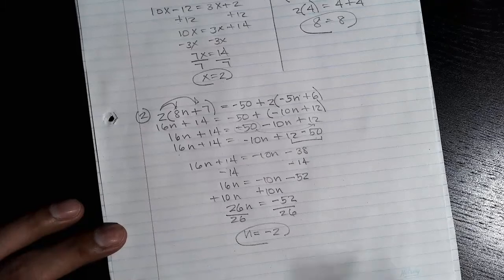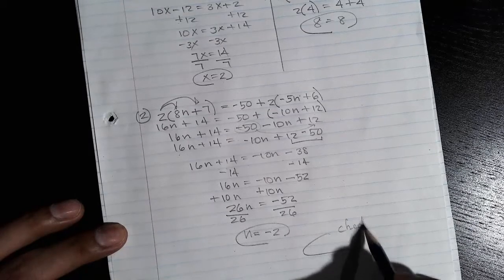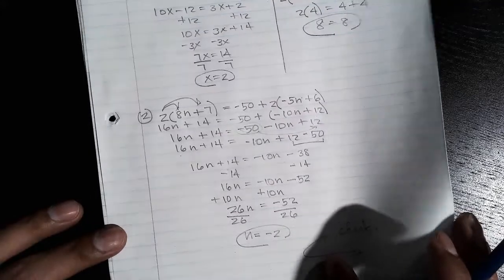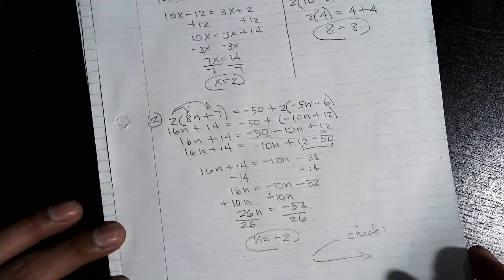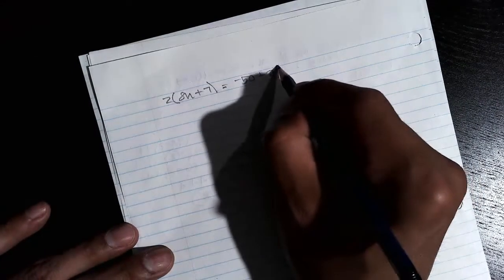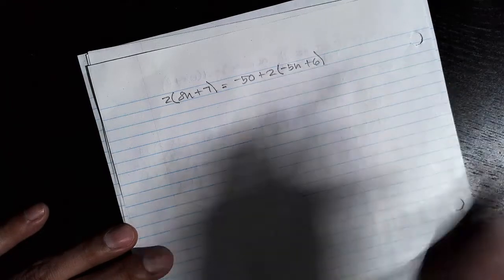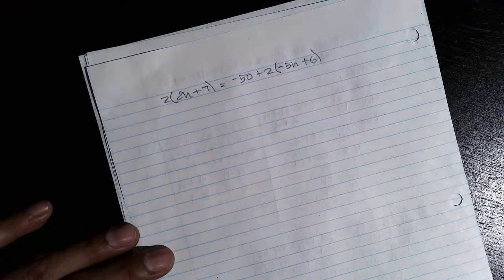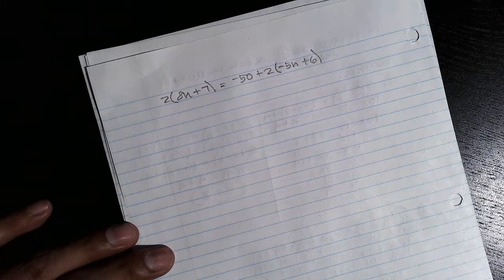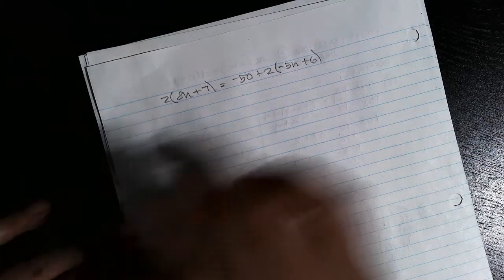And now the check part. Well, the check will have to be on the next page. So, let's rewrite the original equation, shall we? It's 2 times 8n plus 7 equals negative 50 plus 2 times negative 5n plus 6. Write the original equation. Don't simplify it. I need to see the original equation. I need you to put in the substitution.